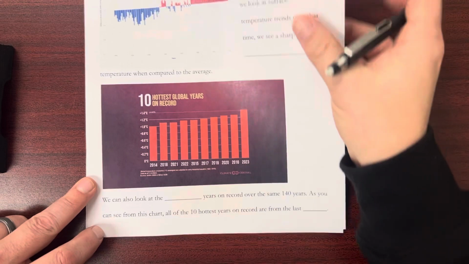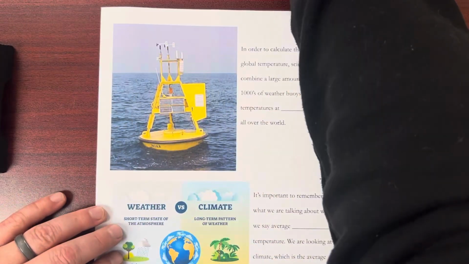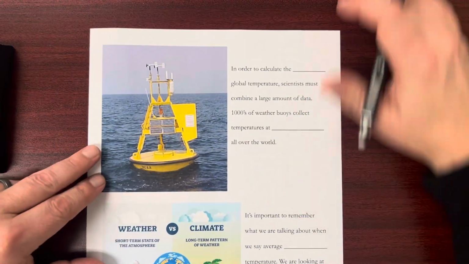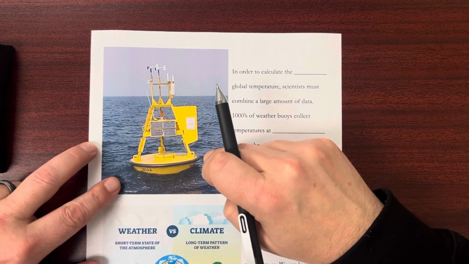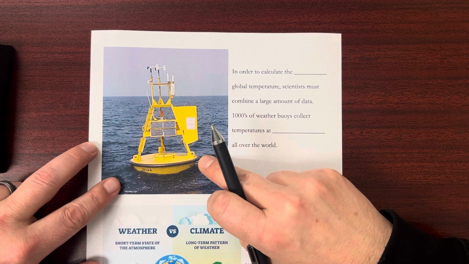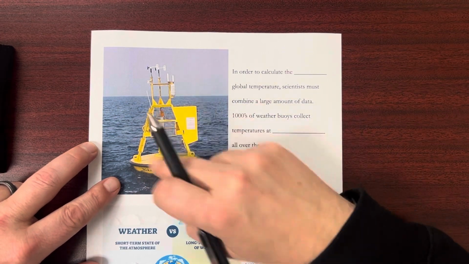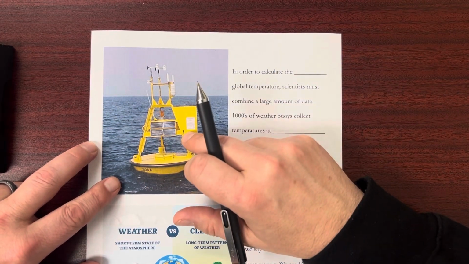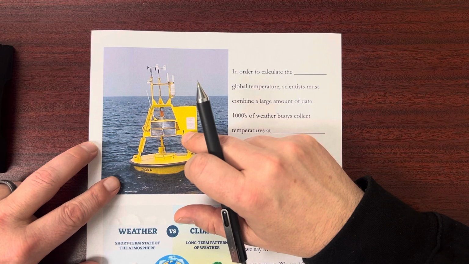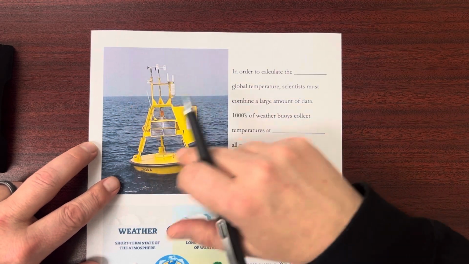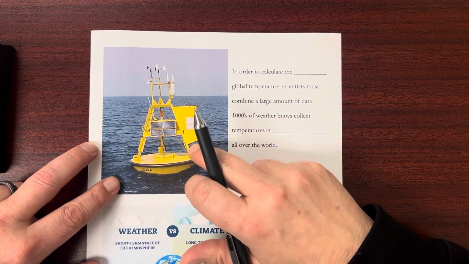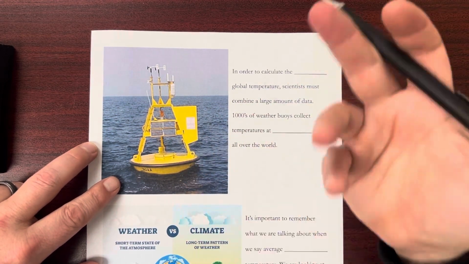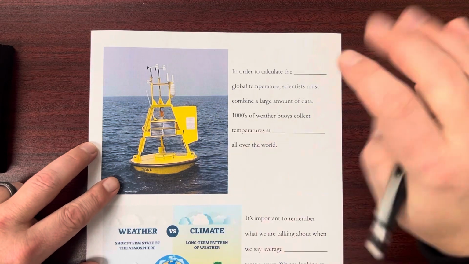All right, let's take a look here. So what we've got here is a weather buoy. Now, this is how we get temperatures out at sea. And they collect a lot of other information, but temperature is one of them. We also, of course, have land-based weather stations that are just small instrument panels. They're all over and record similar data: temperature, wind speed, pressure, all kinds of things.